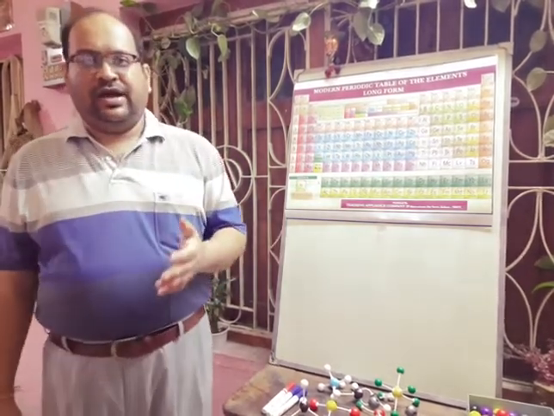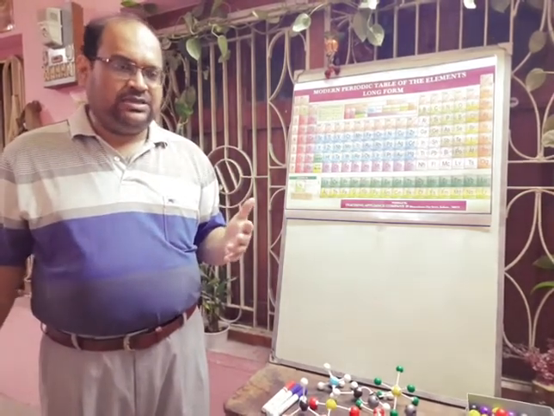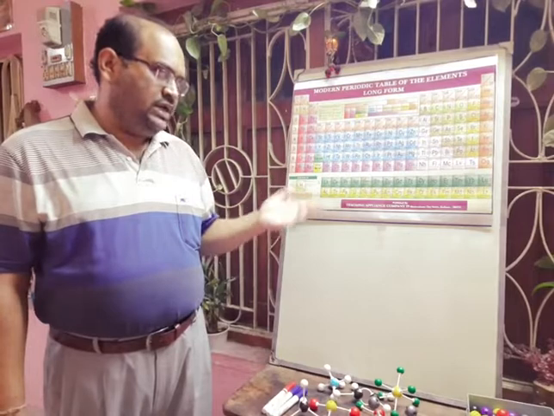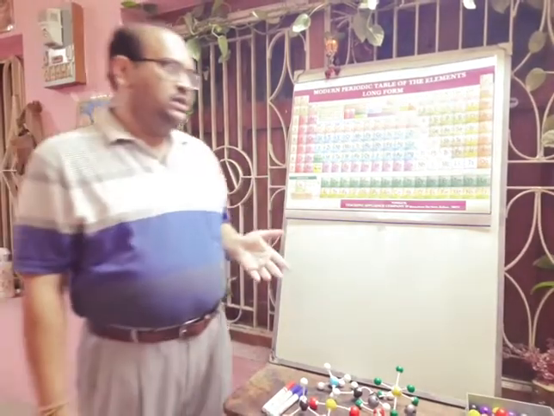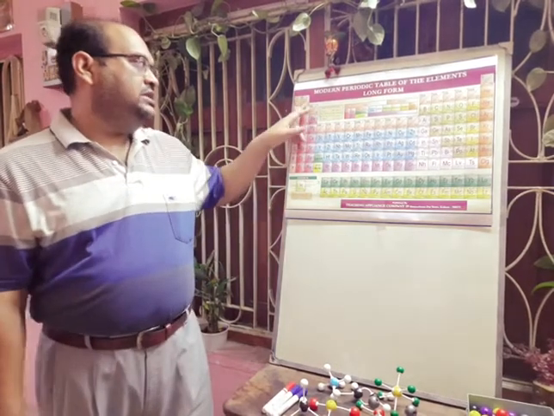And if we know the valency of the different types of elements, okay, and their ions, then we are easily able to write the formula. Now here you see this is the group 1.